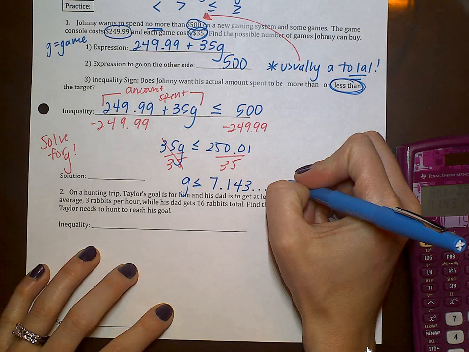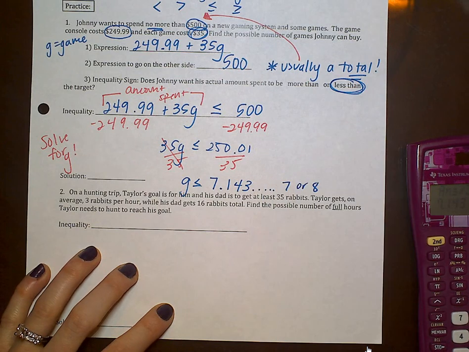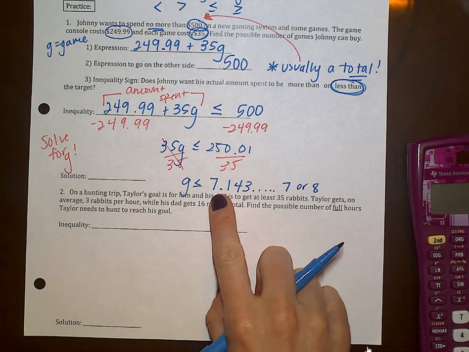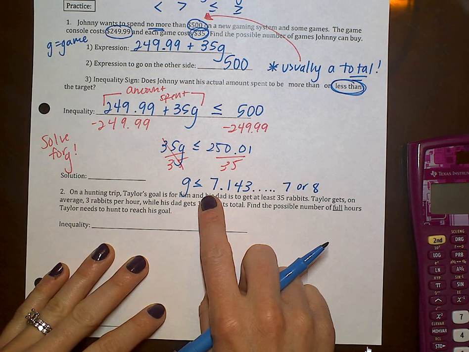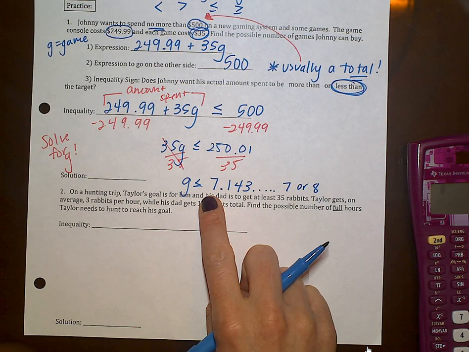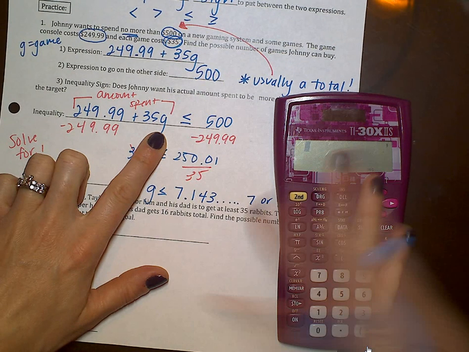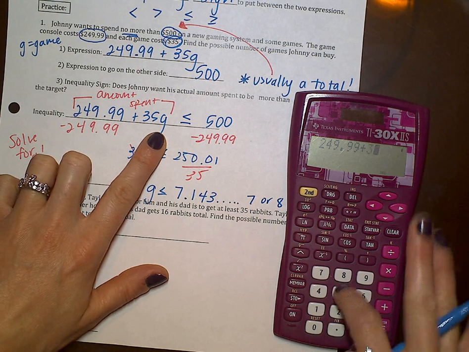He can either afford 7 or 8 games. Now, when you're doing a problem like this, you cannot just use typical rounding rules all the time. You've got to think about what makes sense in the problem. Can he afford 7 or can he afford 8? Which way do I round this? Well, you could plug it in here for G. Let's say I decided maybe I'm going to round up, which most of you probably wouldn't do. But check your answer and see if it makes sense.